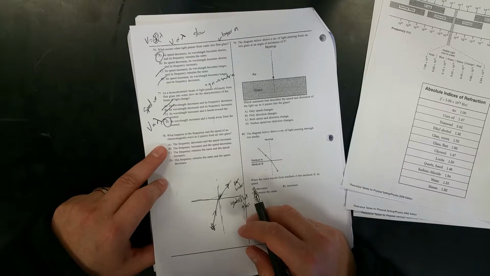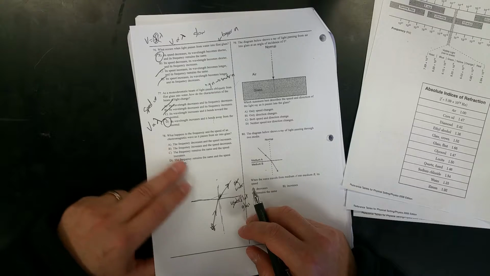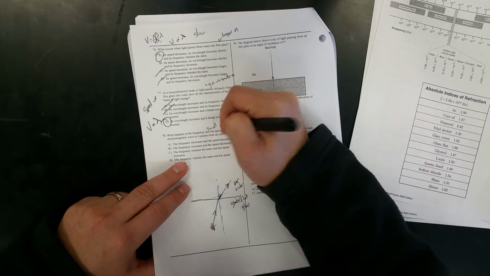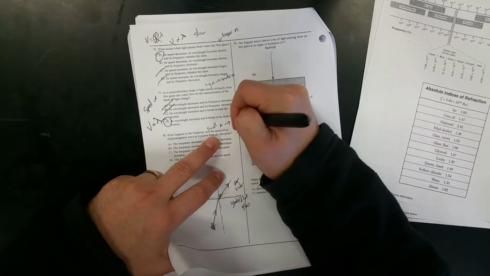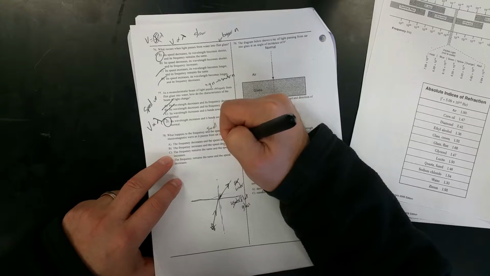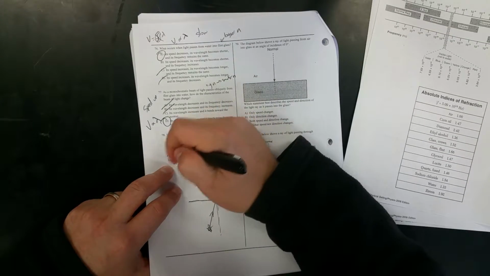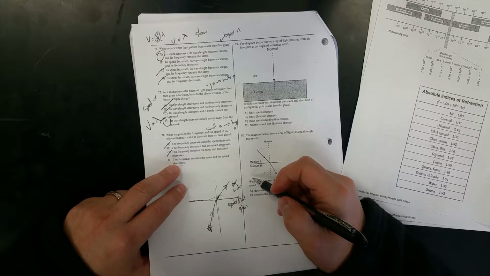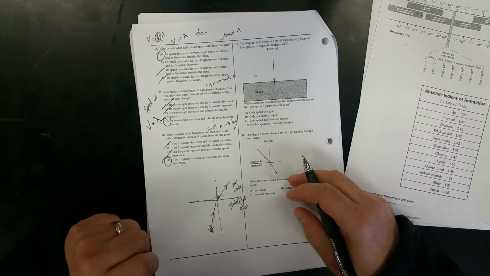78. What happens to the frequency and the speed of an electromagnetic wave as it passes from air into glass? Well, it's going from a small index of refraction, 1, into a bigger index of refraction, about 1.5. So it's definitely going to slow down. So speed is going to decrease. It can't be A or C. And the frequency should stay the same because the color does not change. So that would be D. 78D.